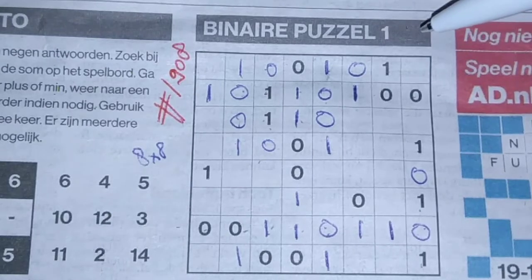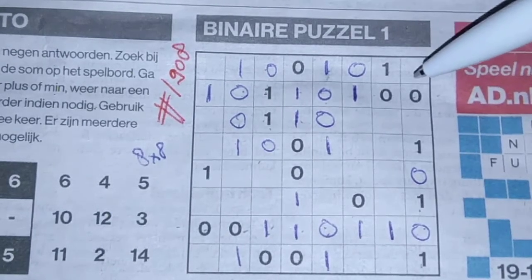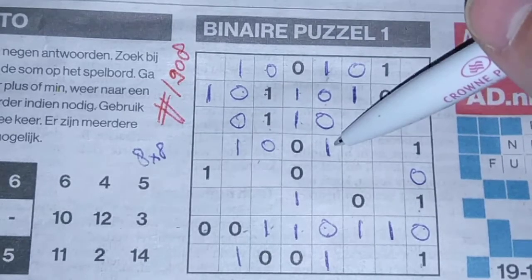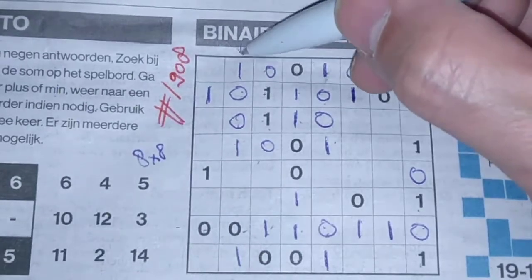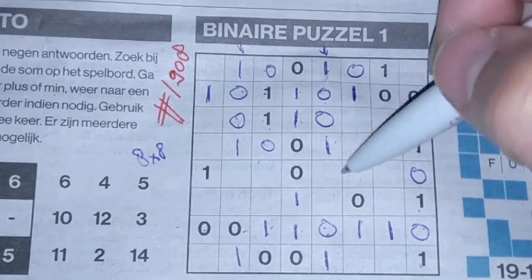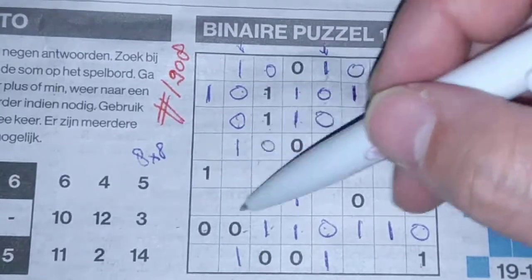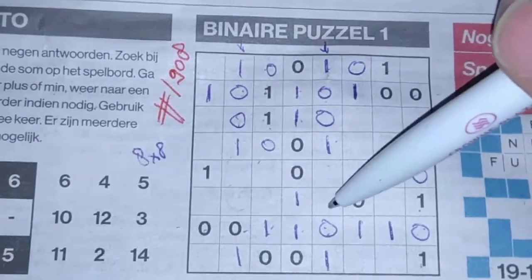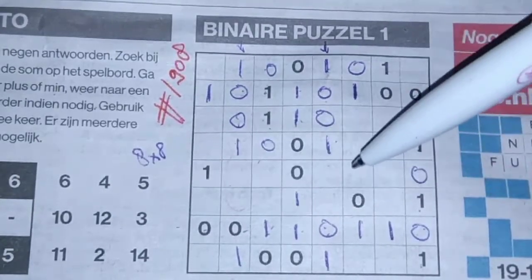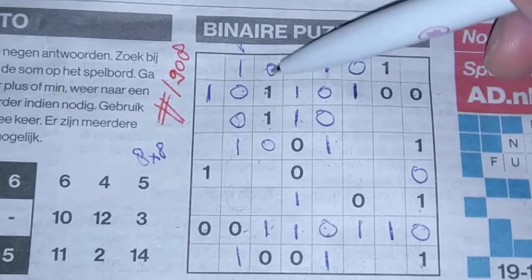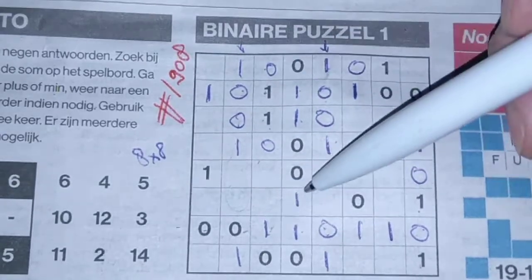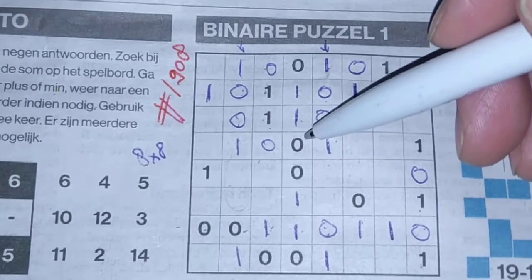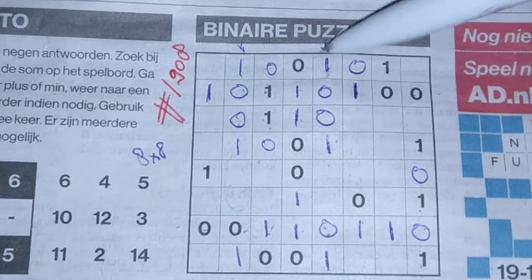Alright, we need to compare, I think. Can we compare something? 101. This is almost the same, except those 2 boxes, and that cannot be the same. Alright, do we have here 1, 2, 3 ones? 101.